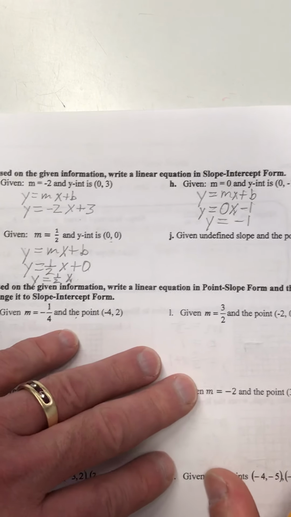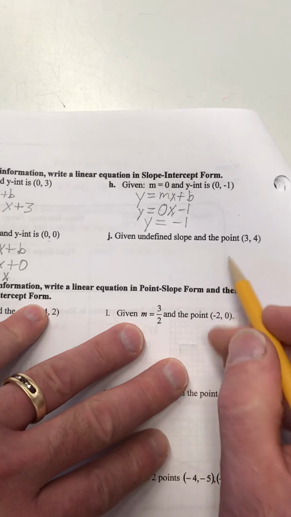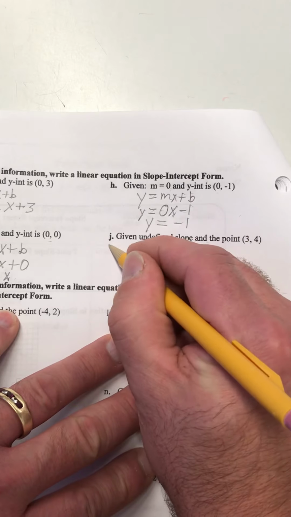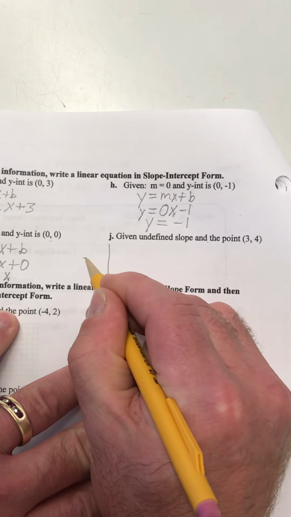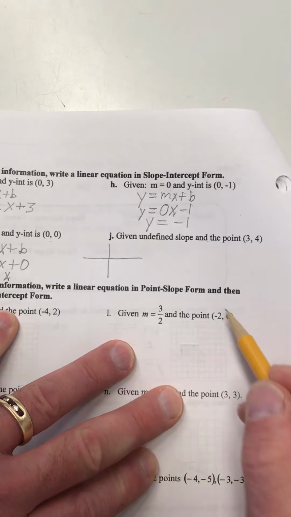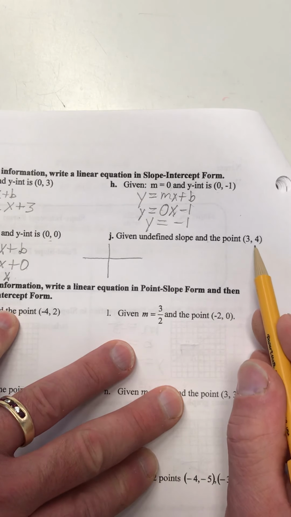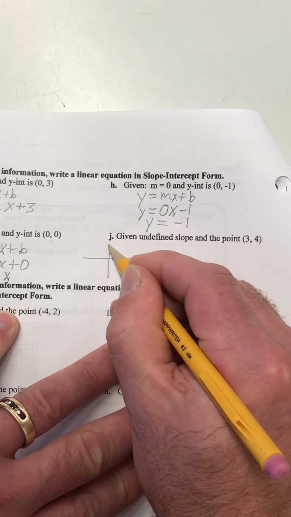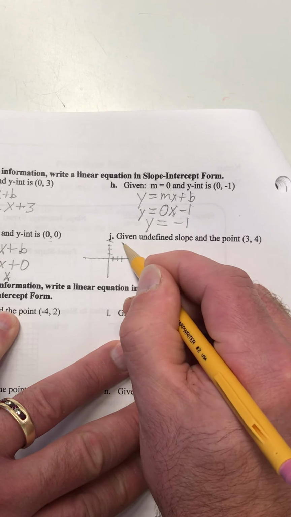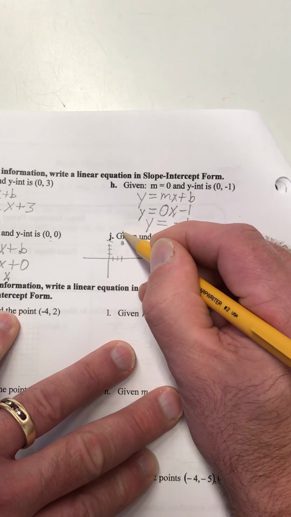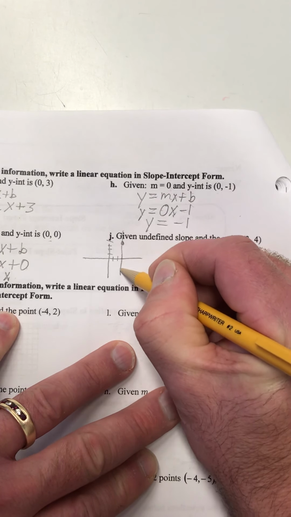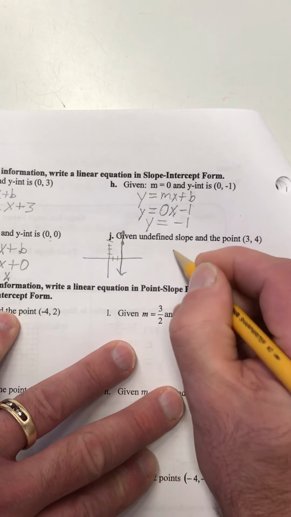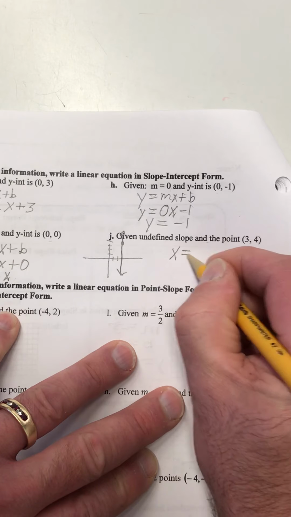Our last one is an undefined slope, and it goes through the point 3, 4. Now, if you remember, undefined slope means that it is a vertical graph. And this is going through the point 3 and up 4. So if it is a vertical line going through 3, 4, no matter what the y equals, x has to equal 3. So that is actually our equation.